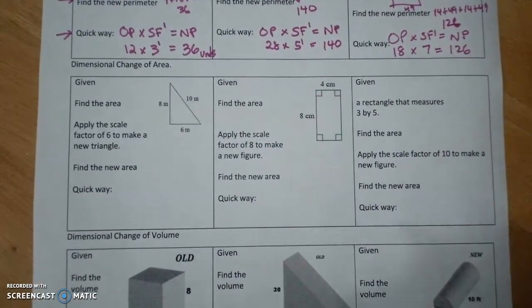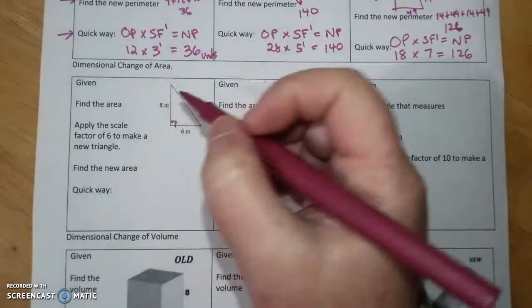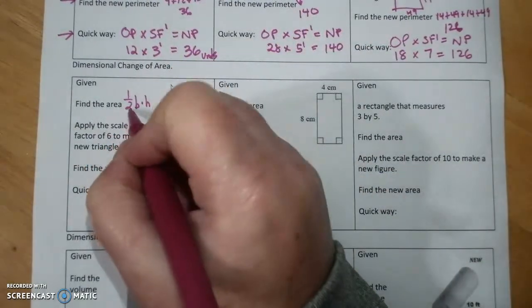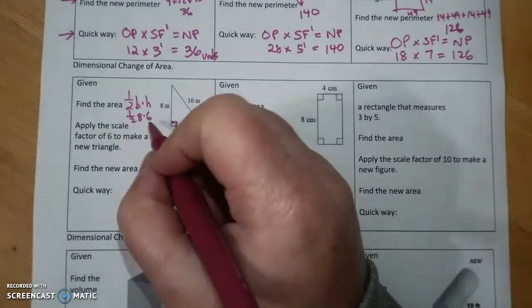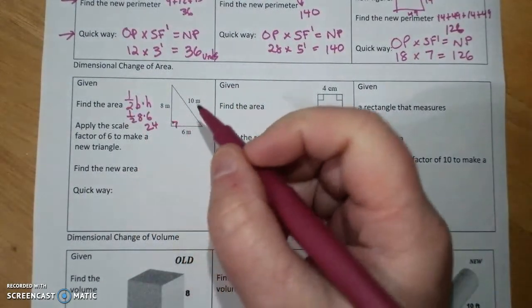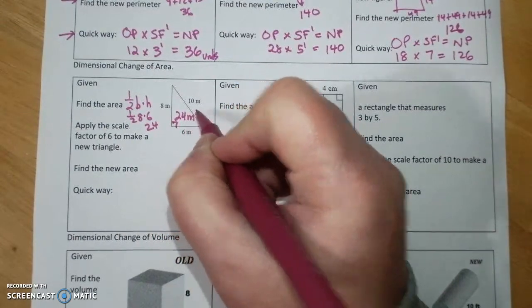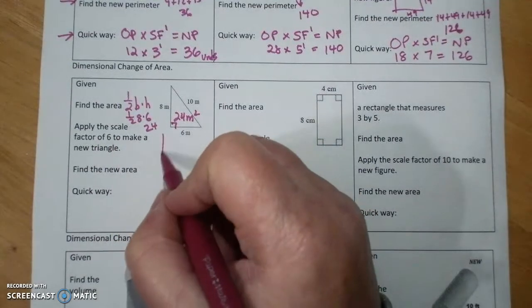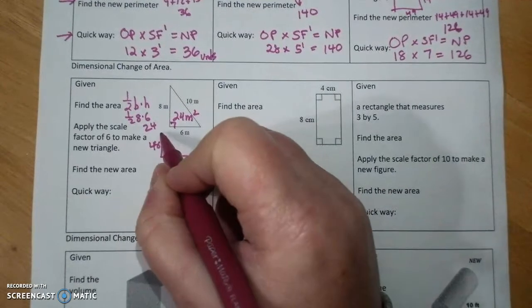Okay, find the area. This has to be a right triangle. Find the area, so it's 1/2 b times h. 1/2 of 8 times 6, which is 24. So that's 24 millimeters squared. Apply the scale factor of 6. So now that's a 48 by 36.